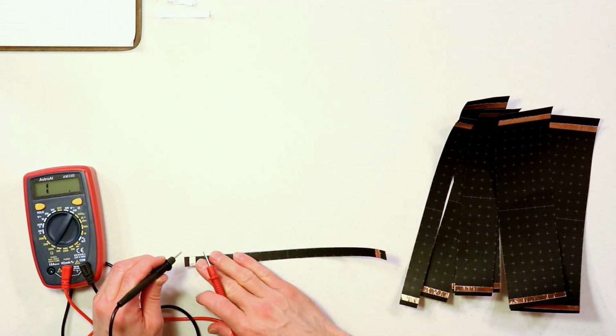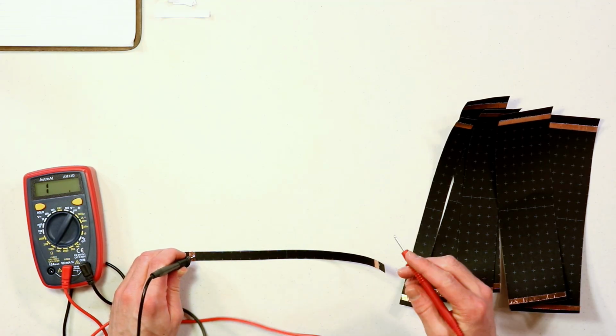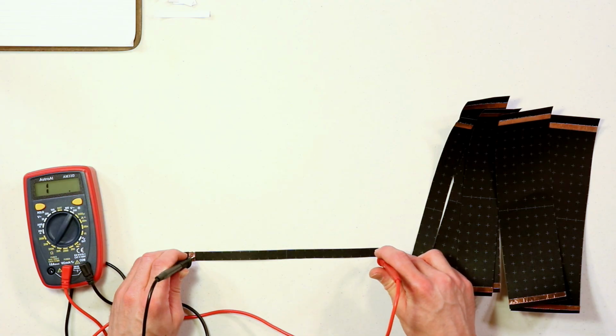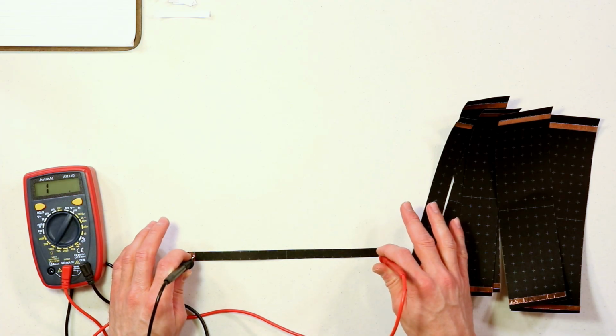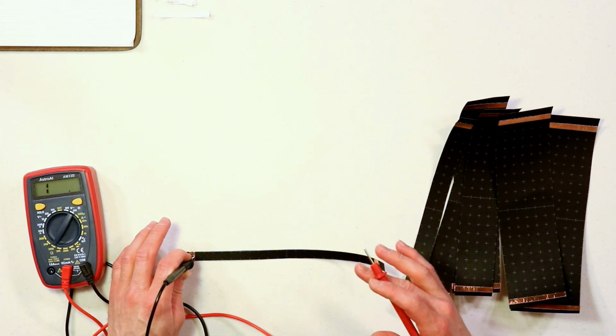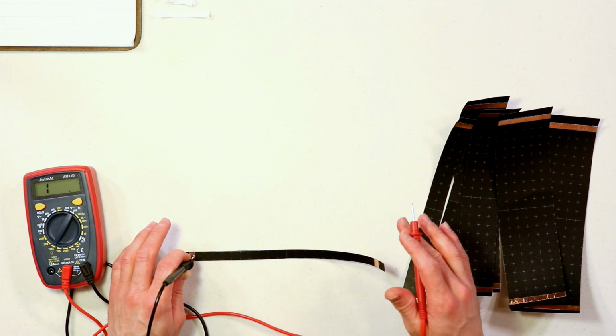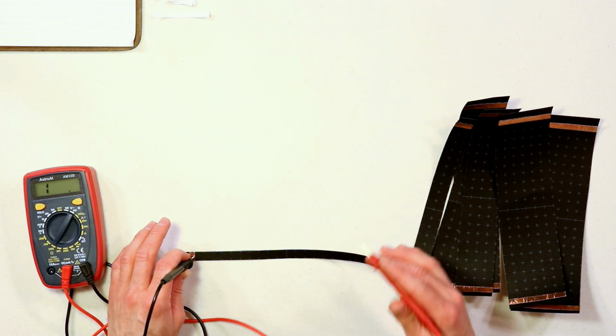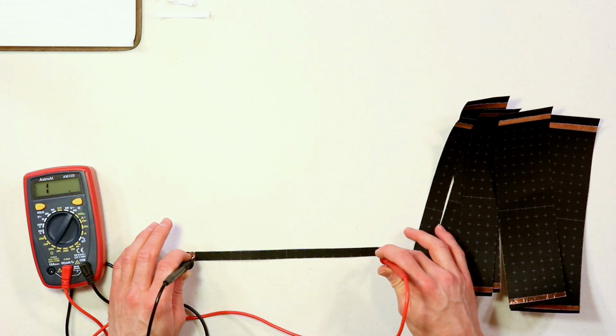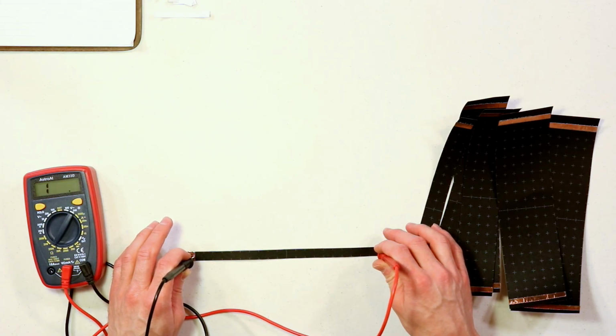So for each of these measurements, try to place your probe tips in the same place relatively on the conductive tape. I found that if you vary it too much, if you have it farther out, it might increase or reduce the resistance just a little bit. So if you want to reduce the error, just try to choose the same point. I'm going to do the inside edge here right in the center.